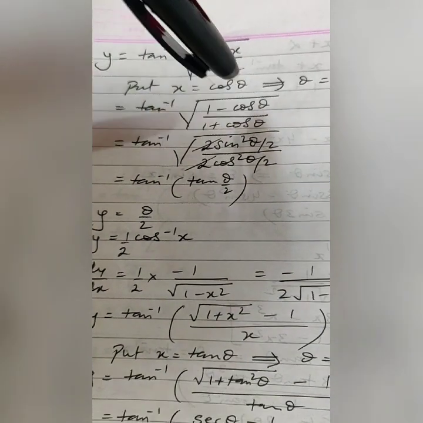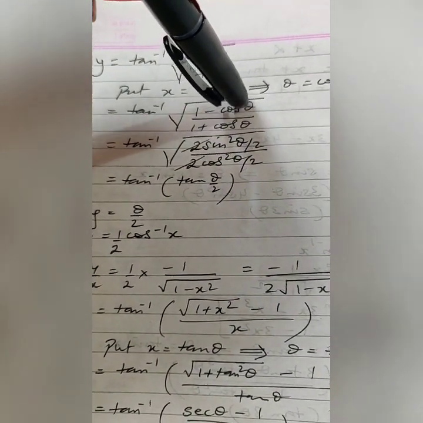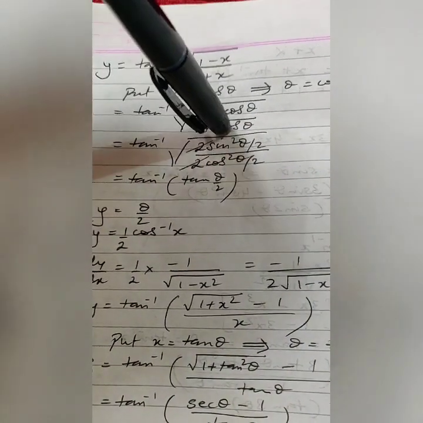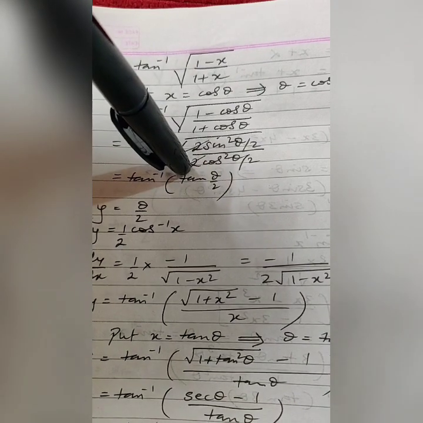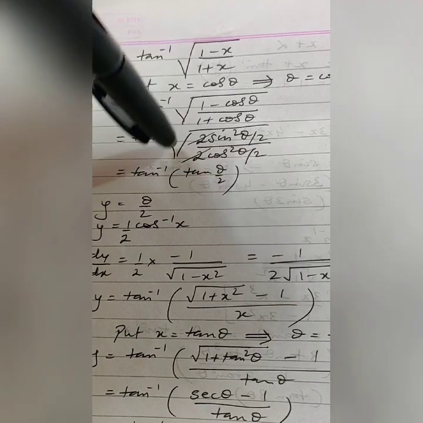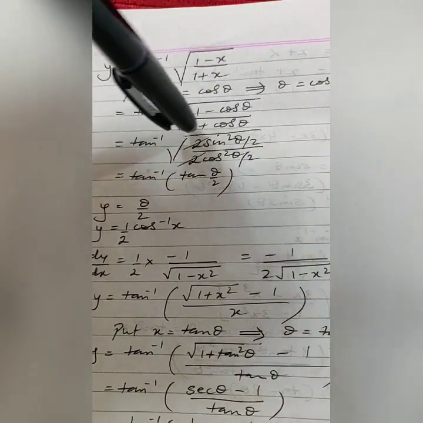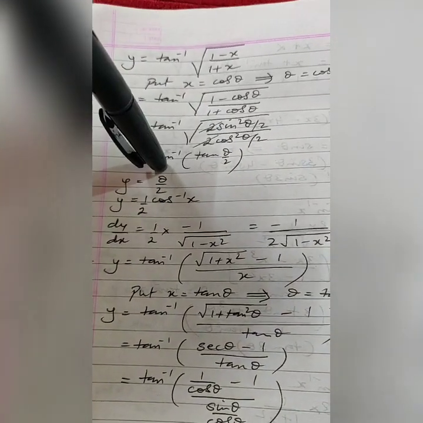What is 1 minus cos theta? Class 11 trigonometry, 2 sine square theta by 2, the half of this theta, theta by 2. 1 plus cos theta is 2 cos square theta by 2. This 2 and this 2 get cancelled. Sine square theta by 2 upon cos square theta by 2 is tan square theta by 2, which then comes out of the root as tan theta by 2. Tan inverse and tan goes away, you get theta by 2.